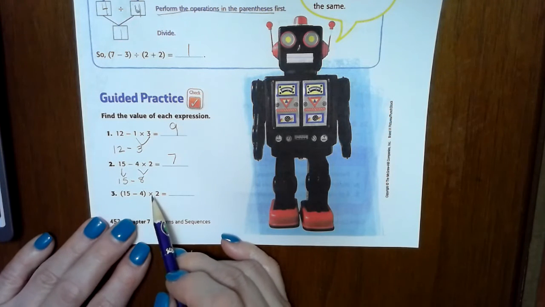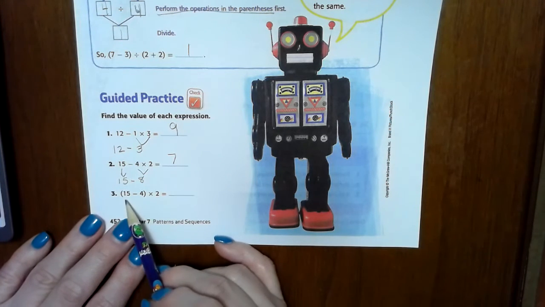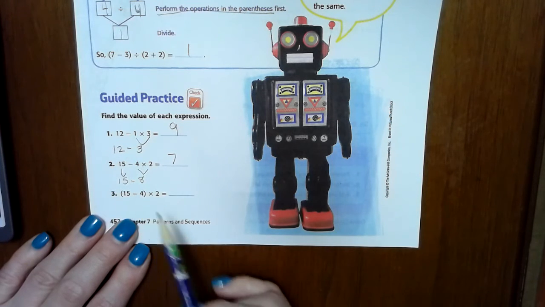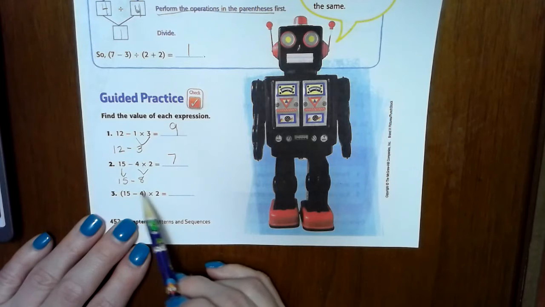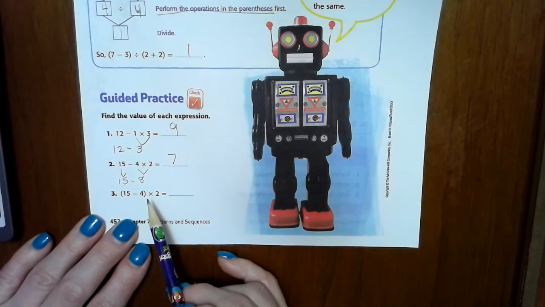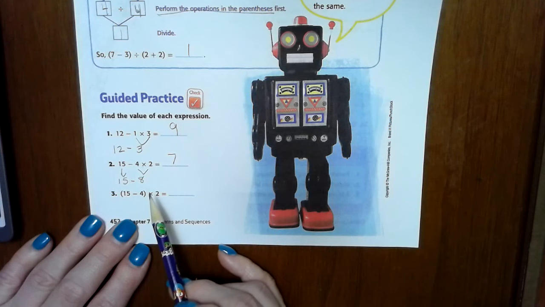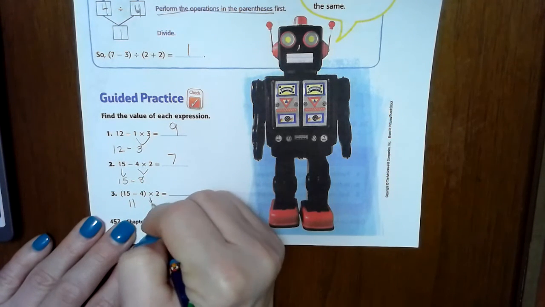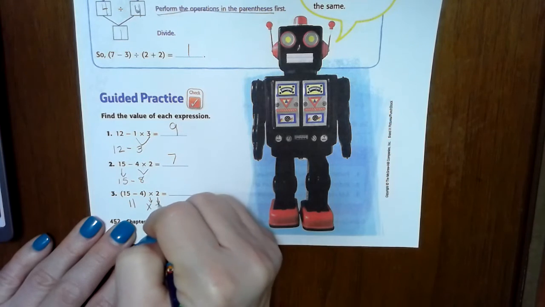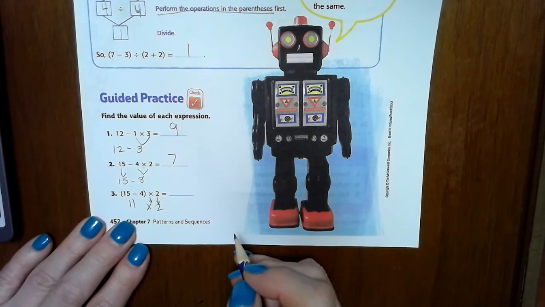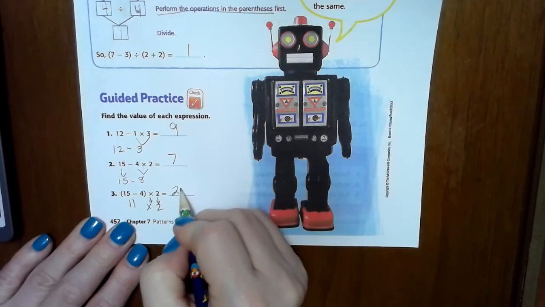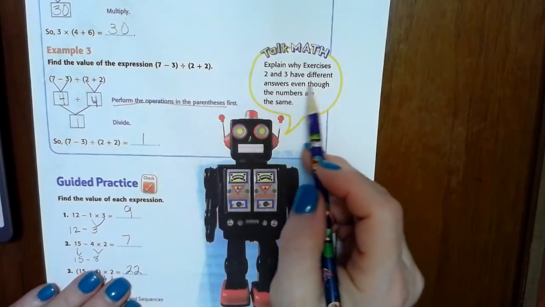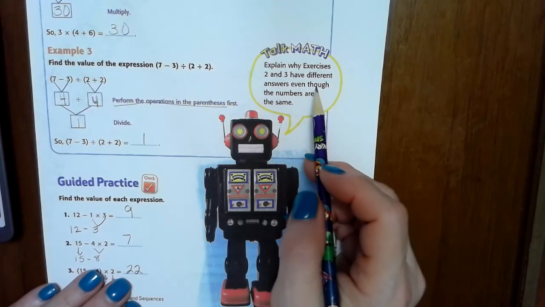Okay, I think this is kind of fun here. Look what they did here. They've got 15 minus 4 times 2, which is kind of the same thing as that, although this time they put some parentheses in. So they want you to do this part first. So 15 minus 4 is what? 11. So now we bring this down. Now we've got 11 times 2. And what's 11 times 2? It's 22.